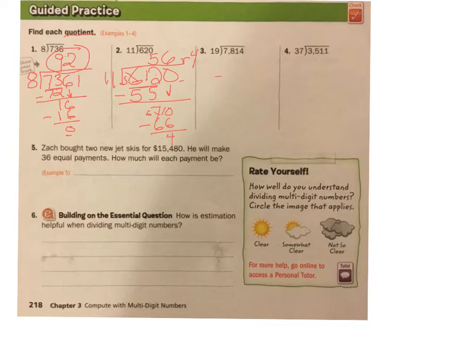We have 7,814 divided by 19. So how many times does 19 go into 7? None. But how many times does 19 go into 78? Well, 19 is almost 20, and 78 is almost 80. So I'm going to guess 4. I'm going to come over here and do it.